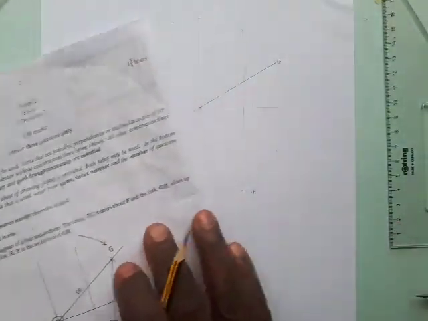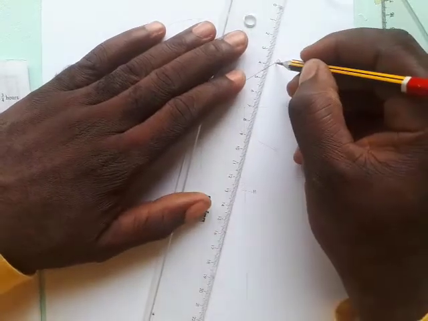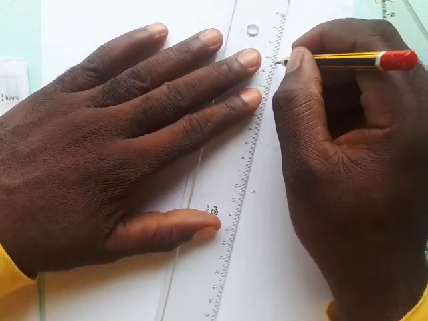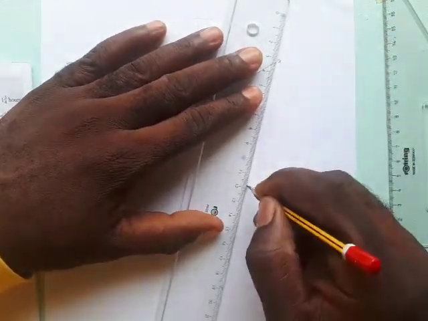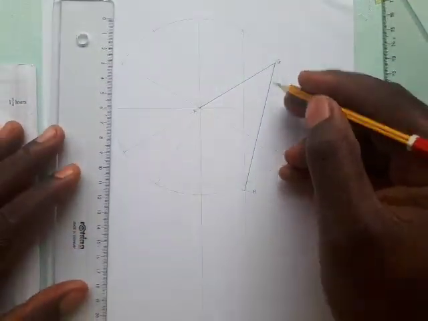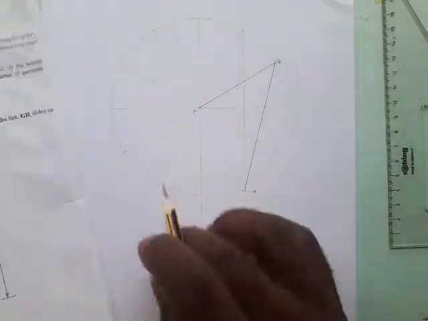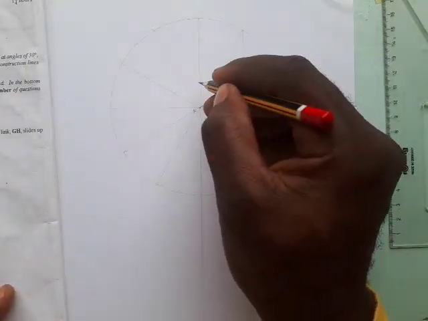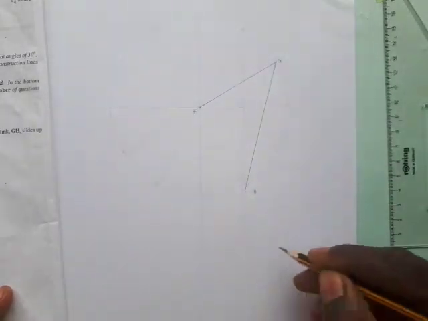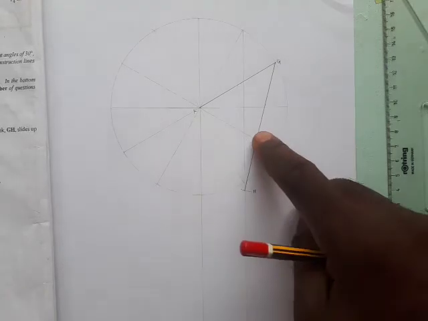Okay, so I'm going to connect this point to this point G to give me my what? My shaft or connecting rod, as the case may be, with a thick line. So this is GH. These are the only thick lines you should have on the drawing, apart from the profile that you obtain at the end of the day. Okay, so that's for that.